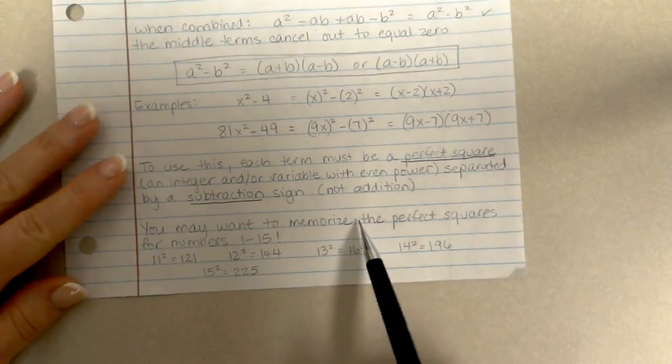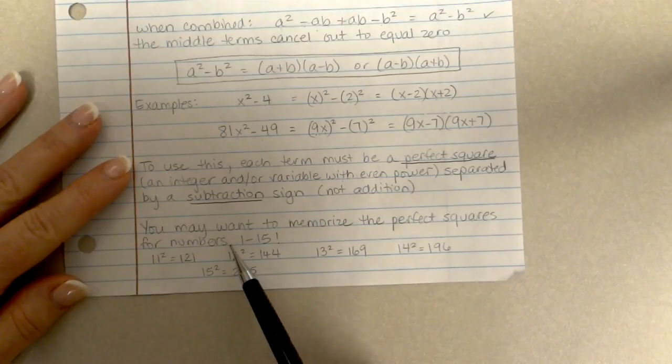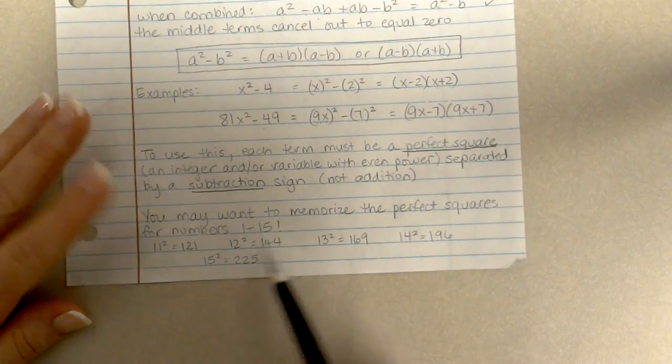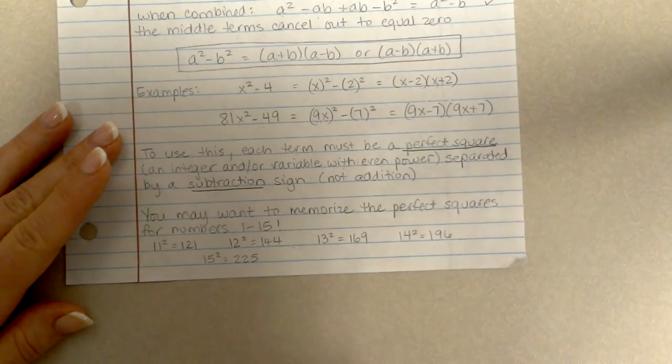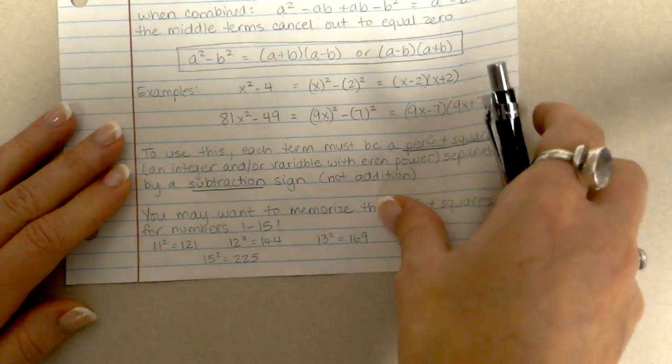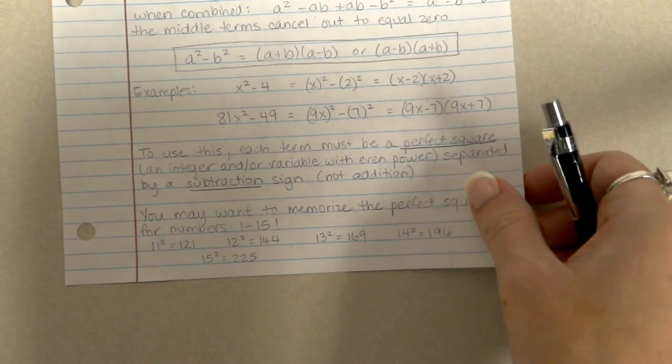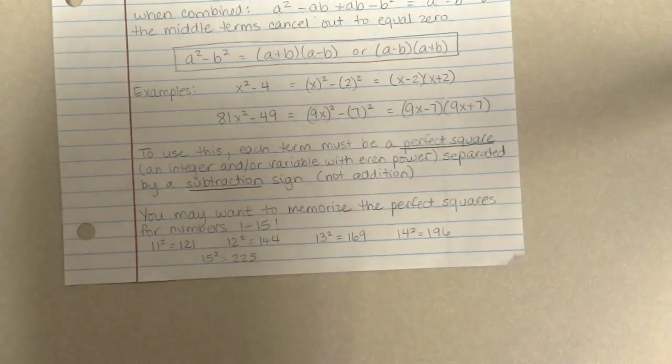So you might want to memorize the perfect squares for 1 through 15. You probably already know 1 through 10, but here are 11, 12, 13, 14, and 15. Those might be helpful. But you can always check it in your calculator when you're on the test, or on your homework, you can just try numbers and see if they give you that number. See if it's this special case.